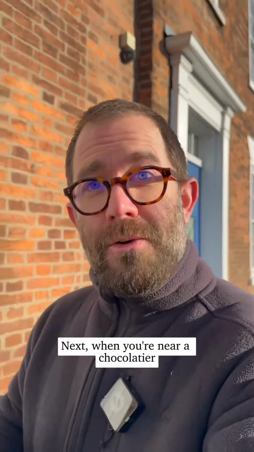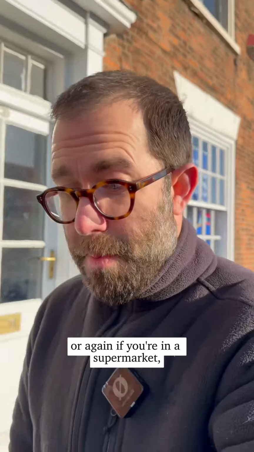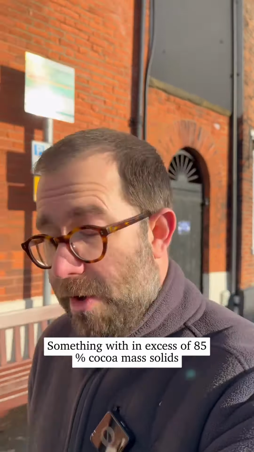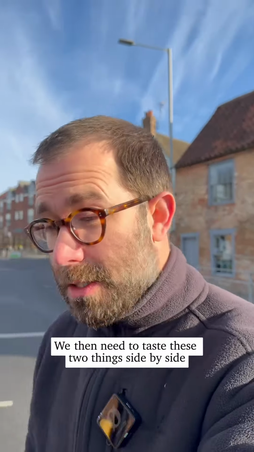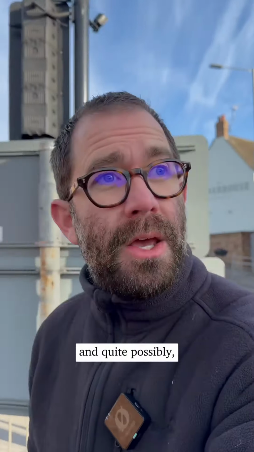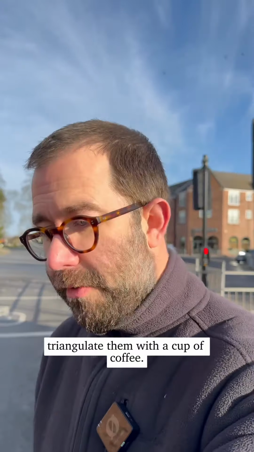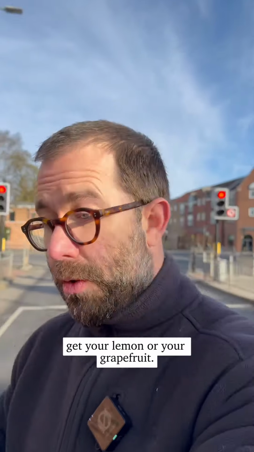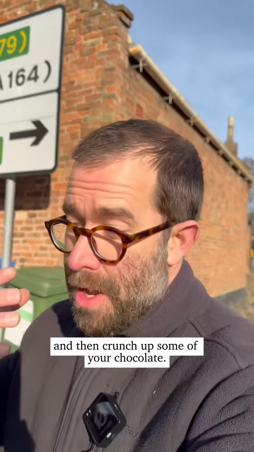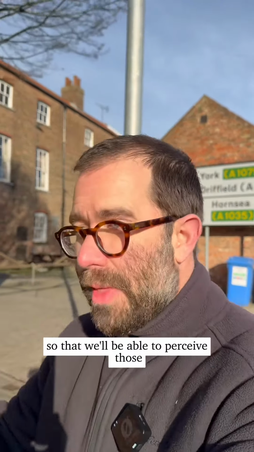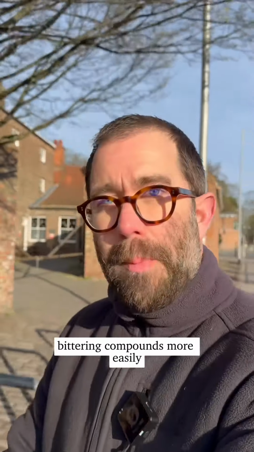Next, when you're near a chocolatier, or again if you're in a supermarket, pick up some dark chocolate, something with in excess of 85% cocoa mass solids, because that's where the bittering compounds are going to come from. We then need to taste these two things side by side and quite possibly triangulate them with a cup of coffee. So when you're in the kitchen, get your lemon or your grapefruit, maybe squeeze some of the juice into a glass, and then crunch up some of your chocolate, maybe bring it up to room temperature so that we'll be able to perceive those bittering compounds more easily.